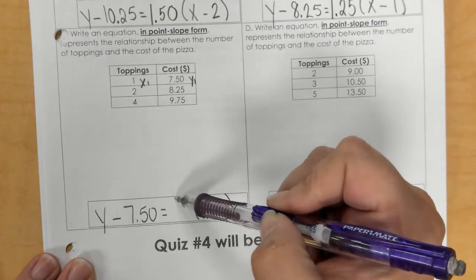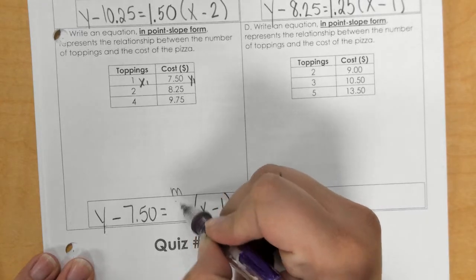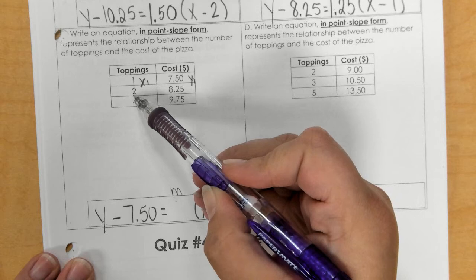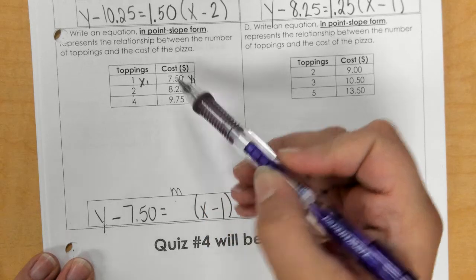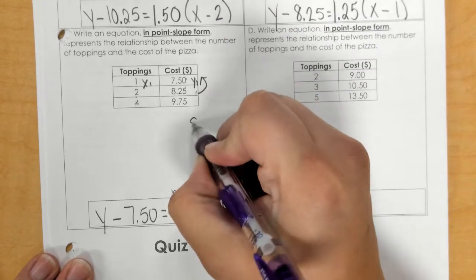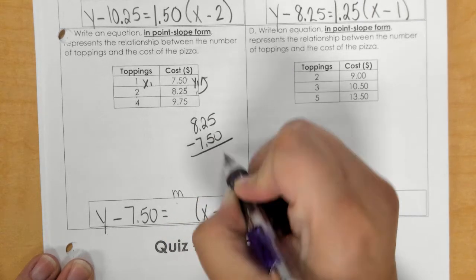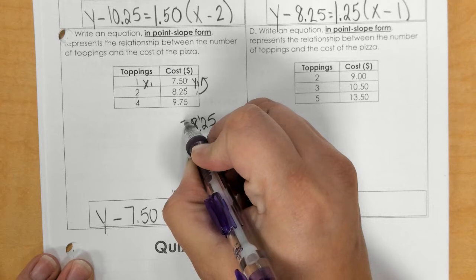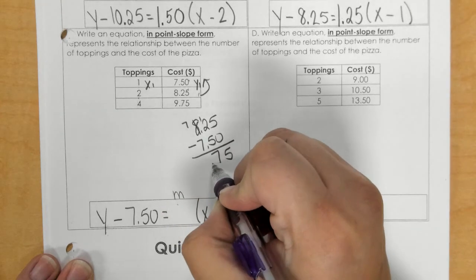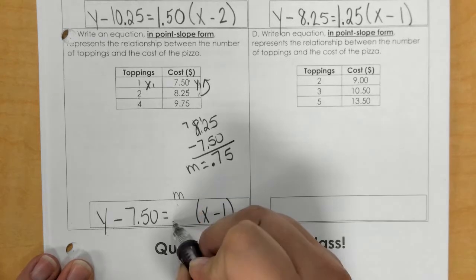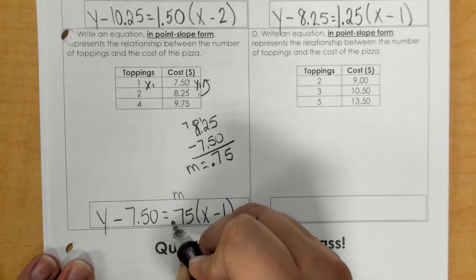So here, to find m, we have to find our consecutive numbers, so 1 and 2, and that means I subtract these 2. So 8.25 minus 7.50. So I get 0.75, and that's my m, and I plug it in right here.